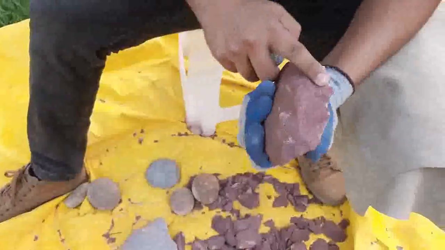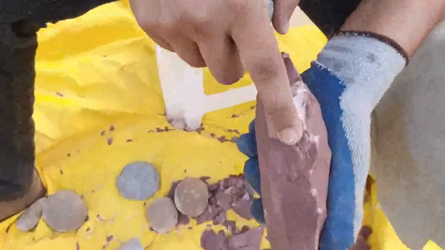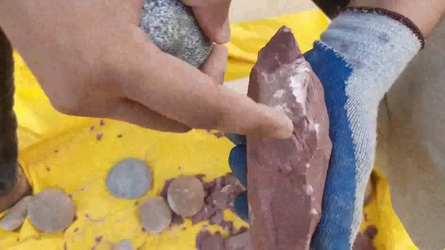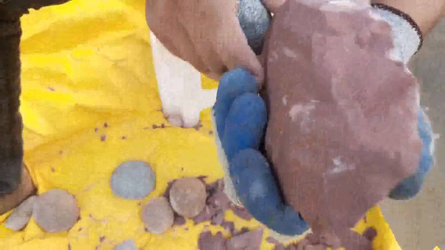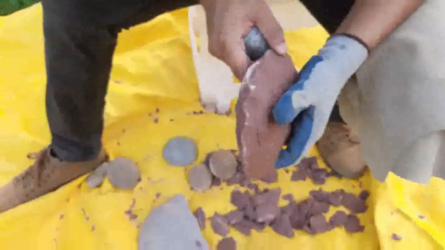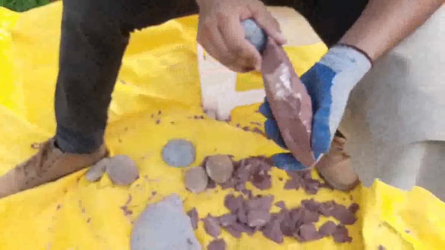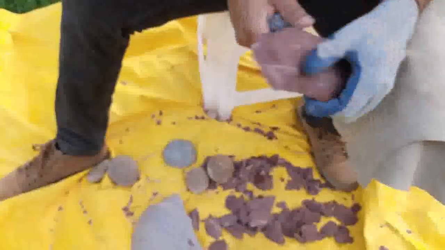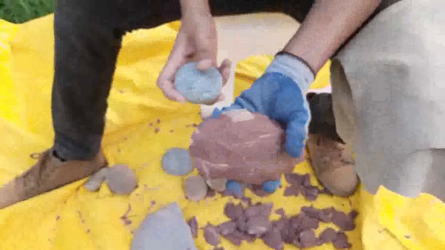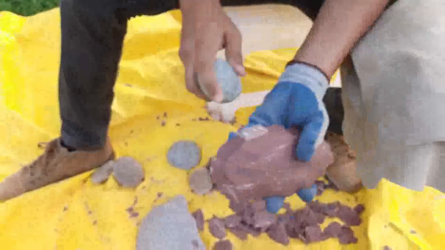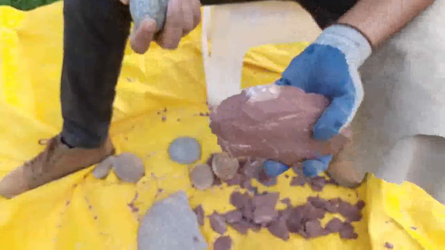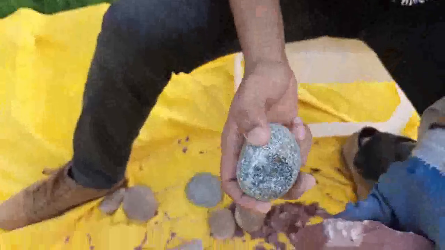There is some kind of fault here, because every flake which I try to take ends up in a step. So we'll try to remove this, but from another angle. Let's see if we can get this from here. Oh, the hammerstone broke.